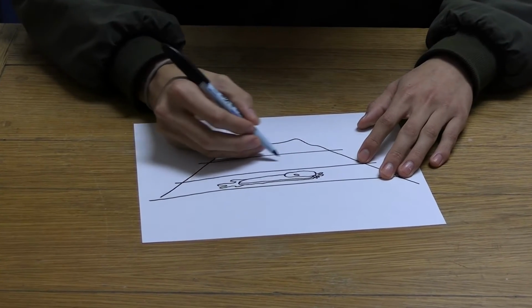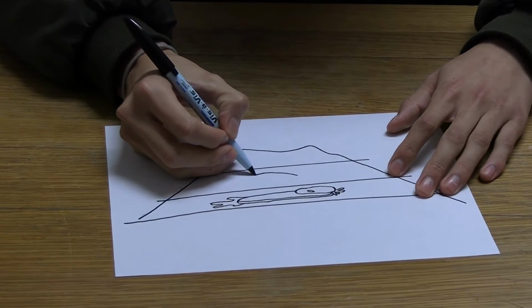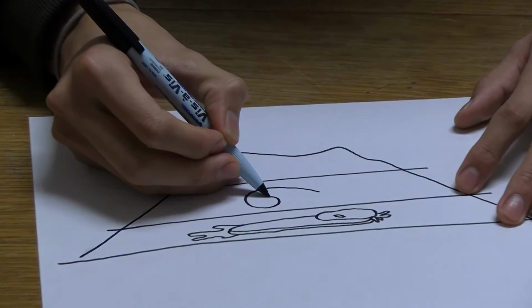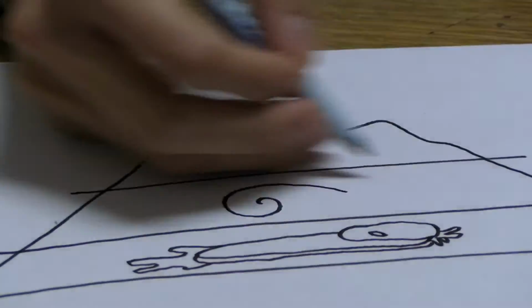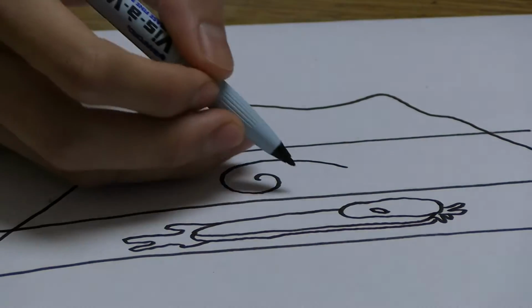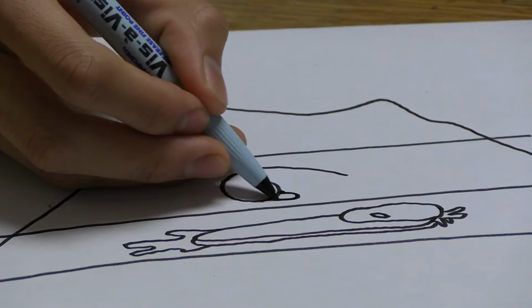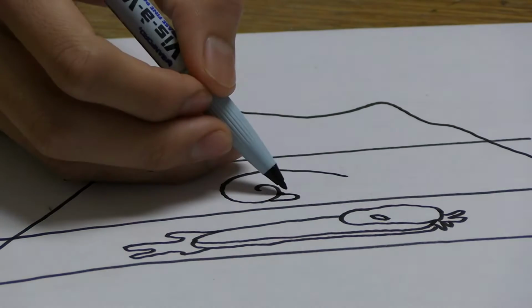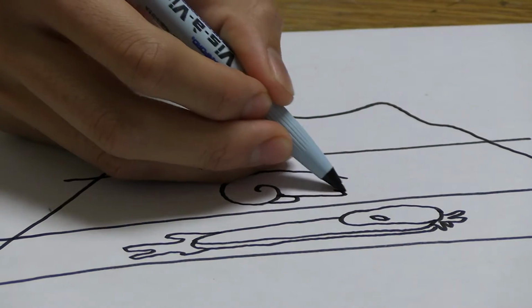So, how we're going to start is we are going to make a swirl-like shape, like this. This will be the general outline of our snowshoe hare. Next, we're going to add a small foot that connects here, and the rest of its body with some curves.